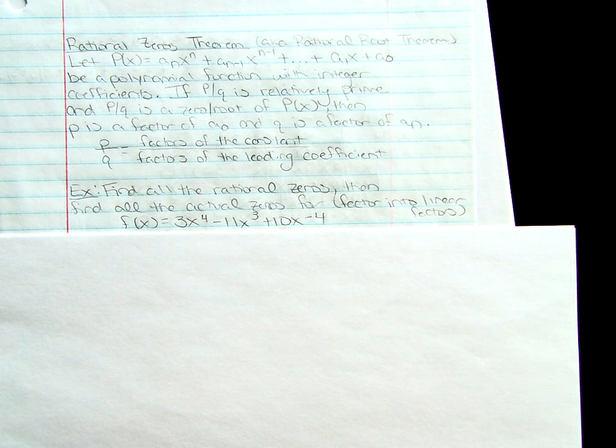Because we might not have just rational zeros. We might have irrational or complex. So they give us a polynomial function. And if I look at this polynomial function, we have 3x to the fourth minus 11x to the third plus 10x minus 4. It's a 4th degree polynomial. It doesn't have an x squared section. It's not a nice one to factor or anything, right? That's going to be one of those ones that I don't know how to figure out a zero for. So we're going to use our rational zeros theorem.